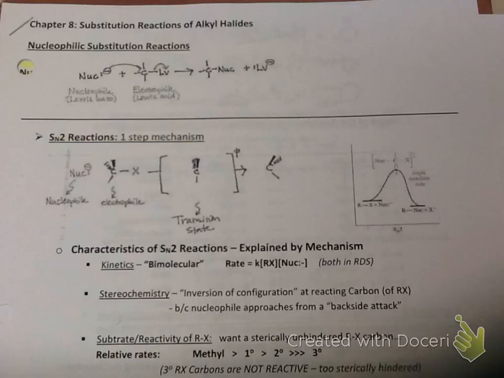So in the mechanism, the nucleophile approaches from behind the C-X bond. If it's facing one direction, we've got a tetrahedral sp3 carbon atom. The nucleophile comes in from the back and makes a bond with that tetrahedral carbon from a backside attack. Now carbon can only have 4 bonds, so as the nucleophile forms a bond, the halide breaks its bond.